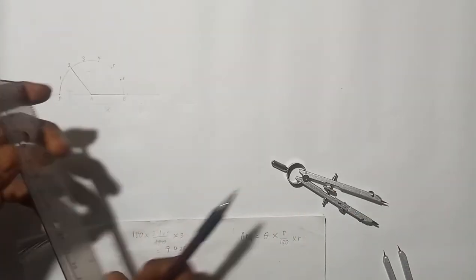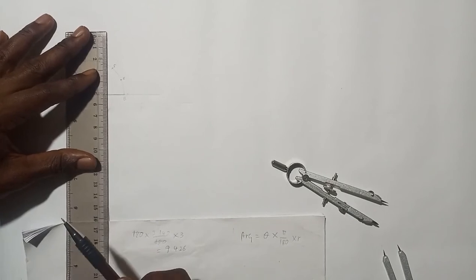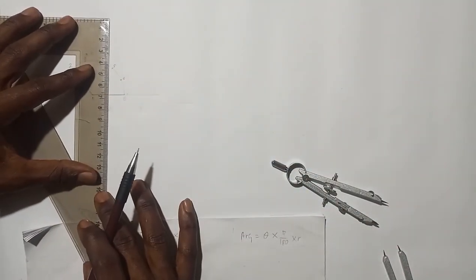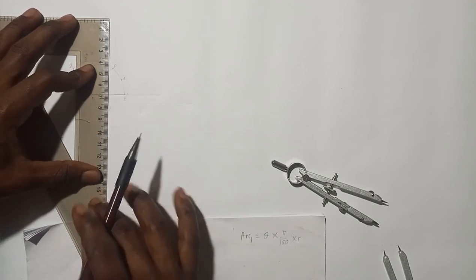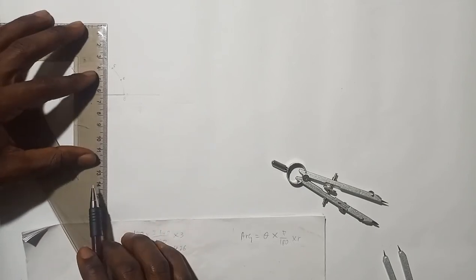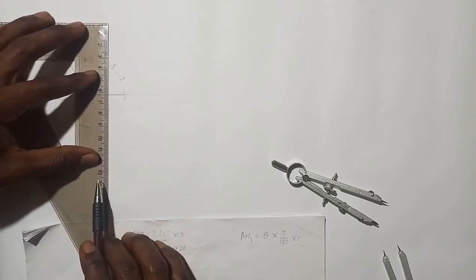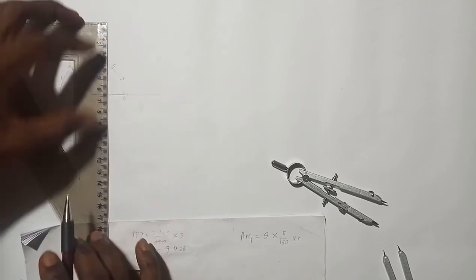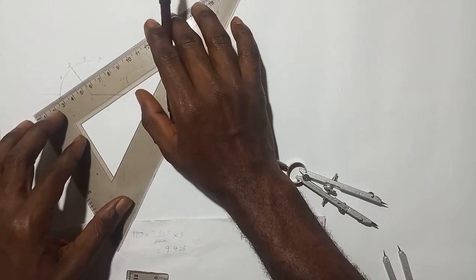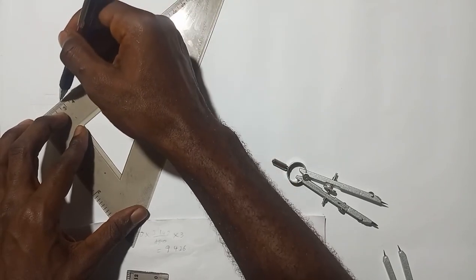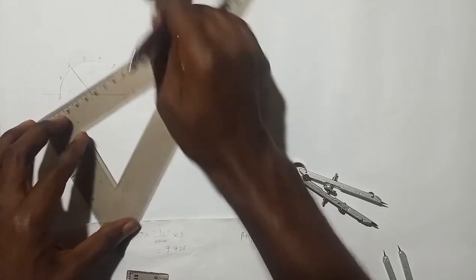Then we join the line. Your line will pass through the intersection points.